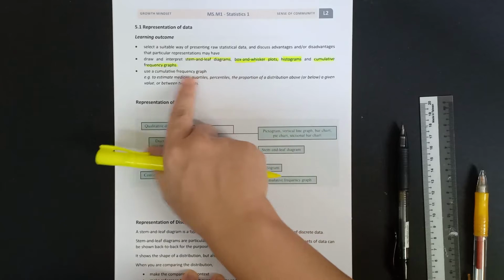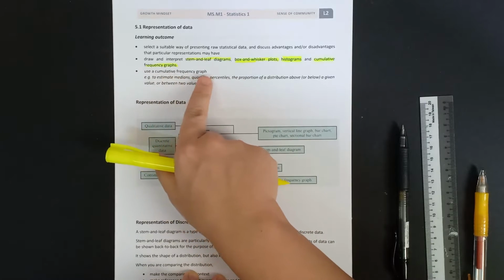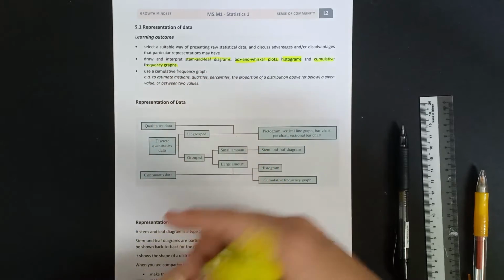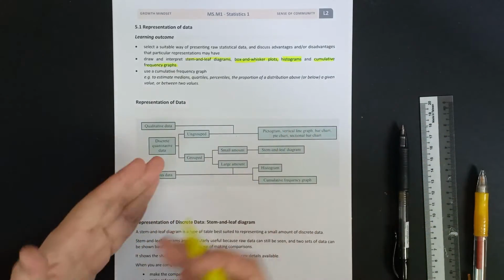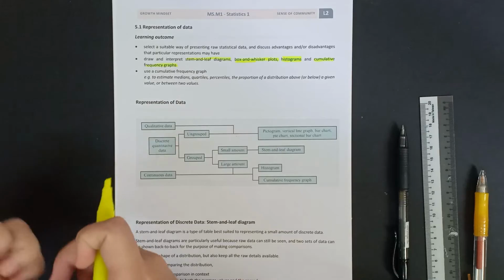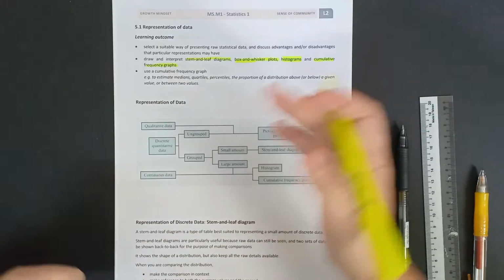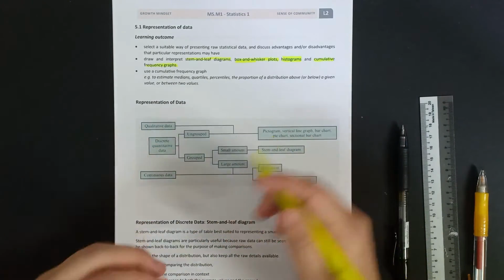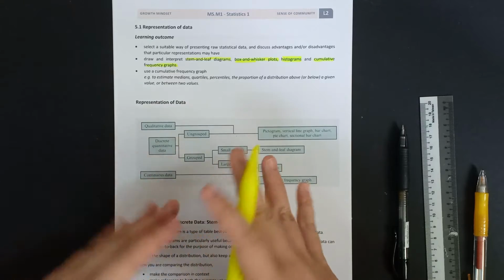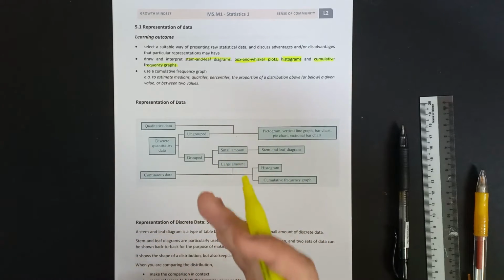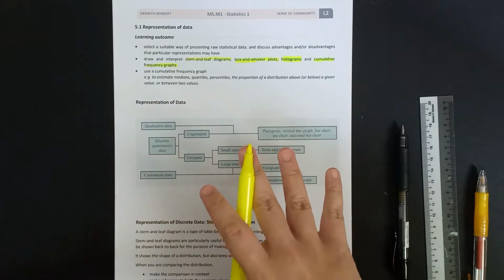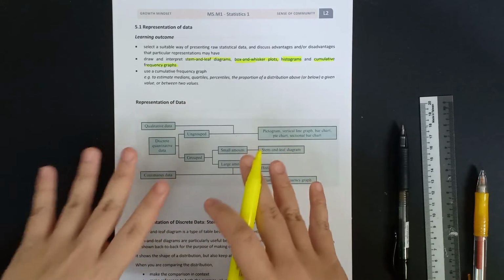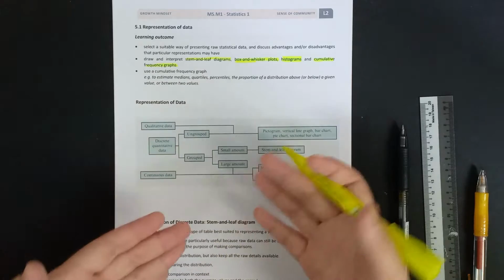Then after that, we are going to learn how to use the cumulative frequency to estimate or identify your median and your quartiles, and how to find the proportion, whether it's below some specific number or above some specific number. Okay, so today is going to be quite chill, and I think the homework will be less also, because this part is not so much the focus in your exam. It's basically about drawing graphs.